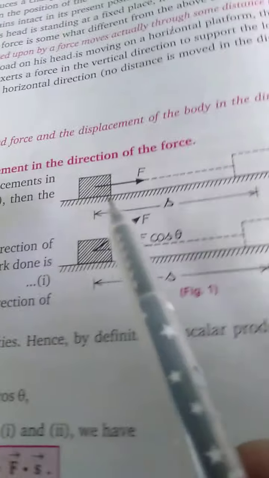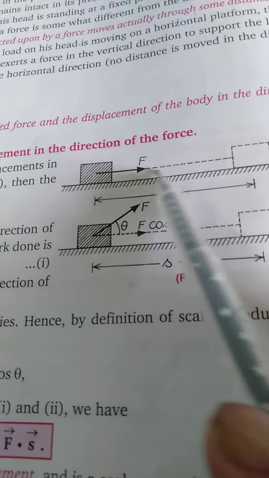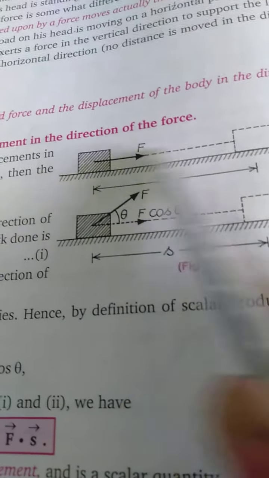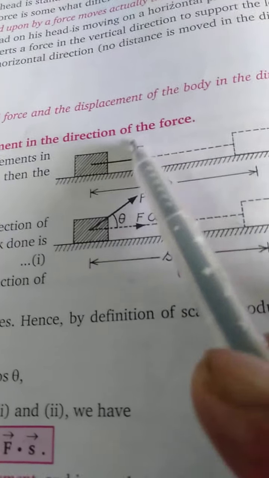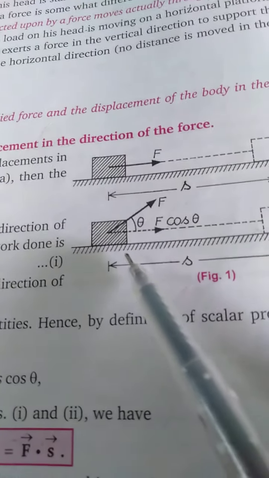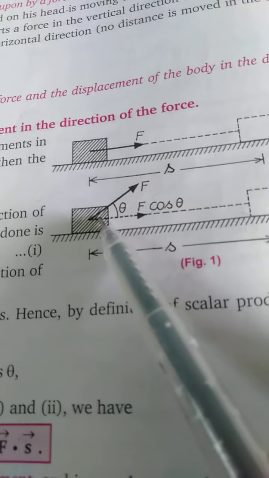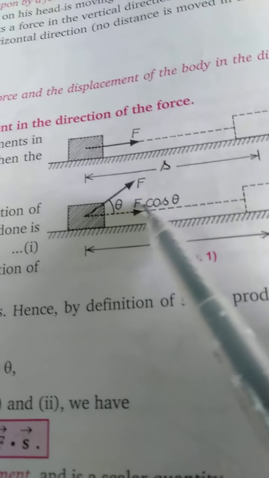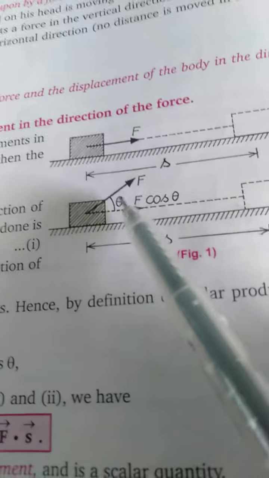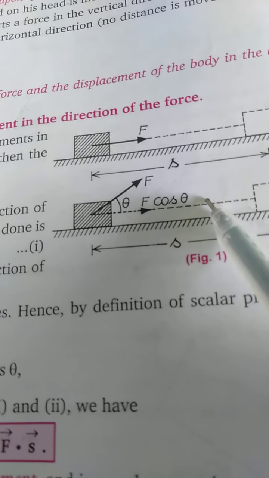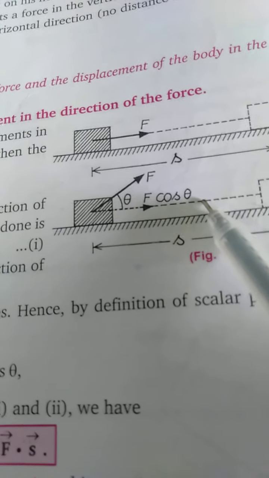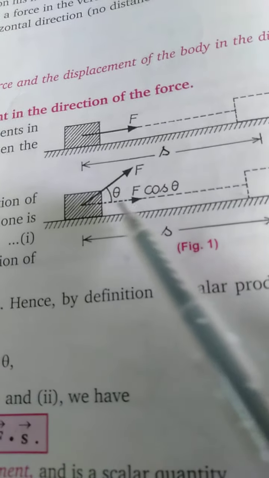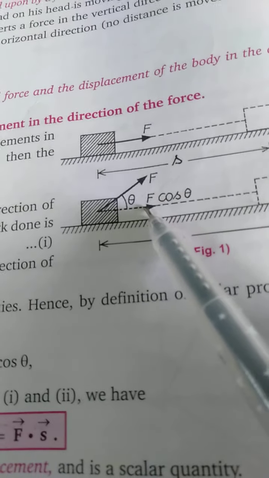If the displacement is in the direction of force, then no problem. Suppose you are pushing the body this way, and the body is also moving this way, then it is okay. See how much force you are applying and what the displacement is, just multiply it and you will get the value of the work done. But suppose force is applied this way but the body is moving this way, so there is an angle between the force and displacement. In that case, we will take a component of force in the direction of displacement, or we can also take the component of displacement in the direction of force, either of these.